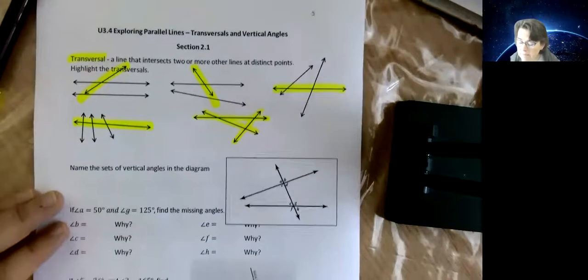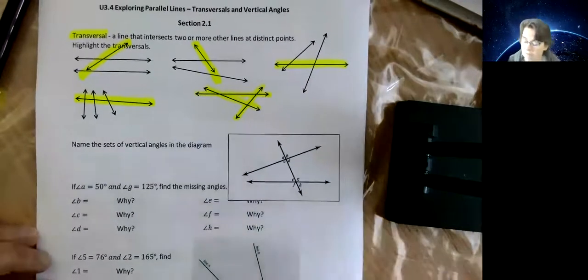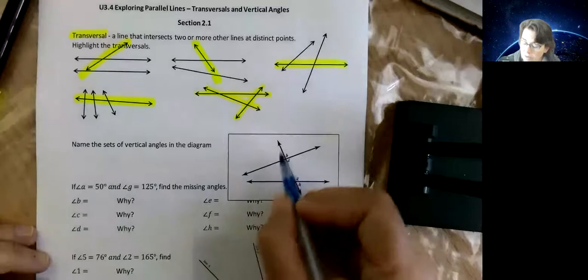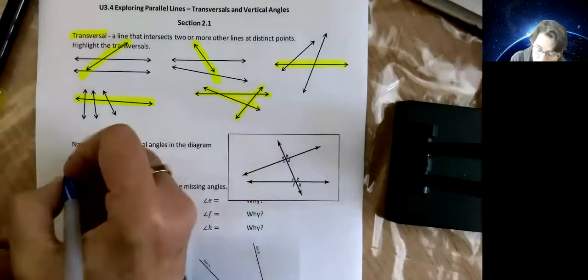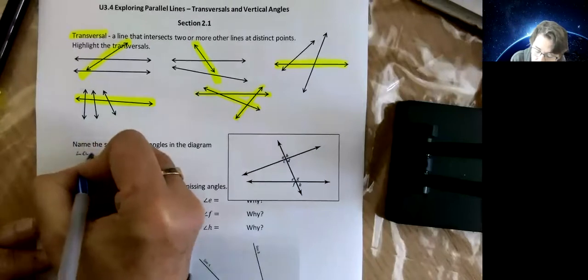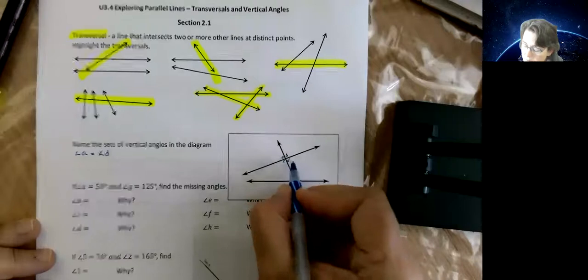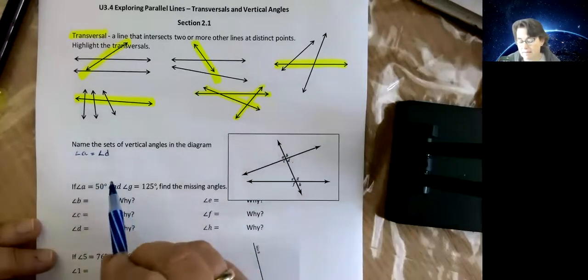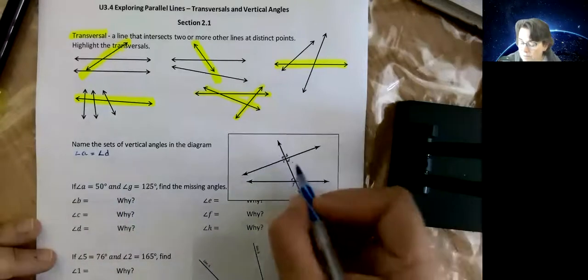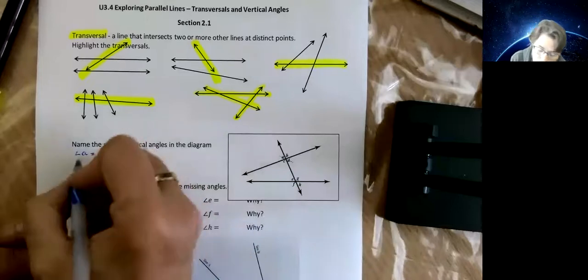Let's take a look at this one. So we did vertical angles in the last video, and this isn't any different. So all we need is 2 lines that cross, and then you look across from one another. So angle A is equal to angle D. So these 2 are vertical angles. I guess I just said name the sets, but it's also the fact that they're equal. So A and D, so here, and then C and B.